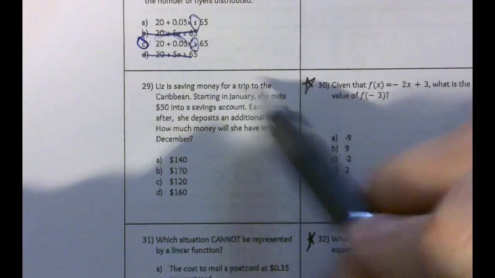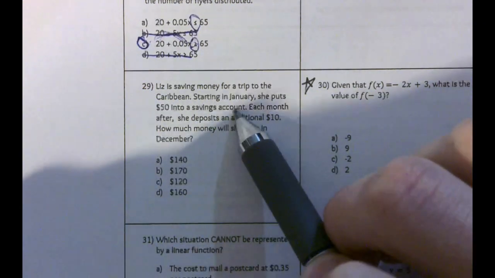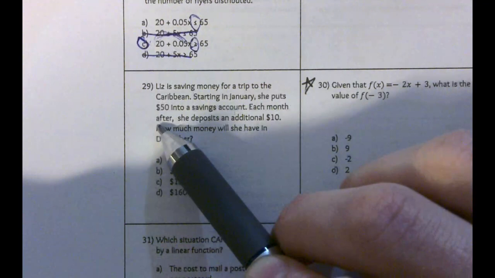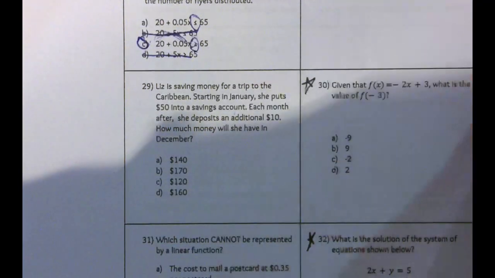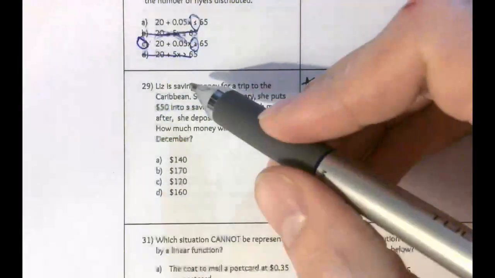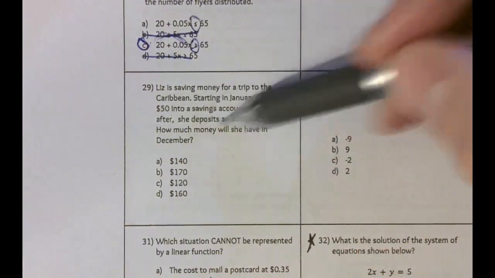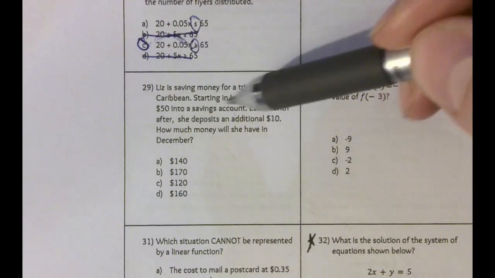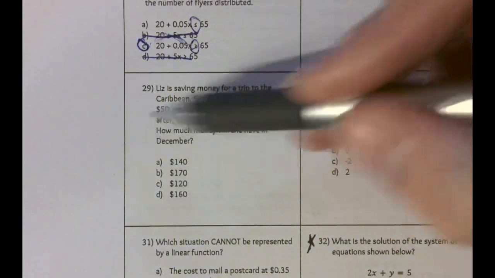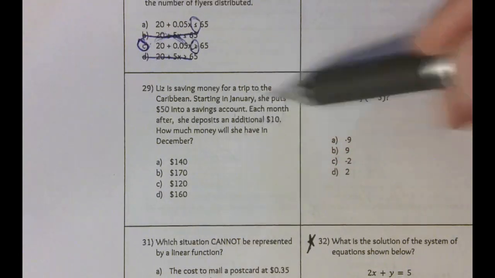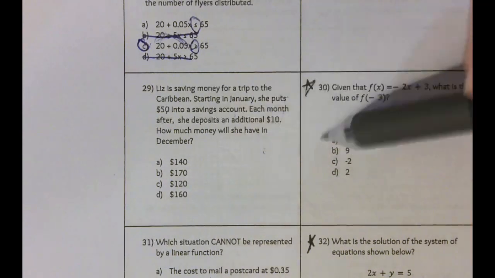Liz is saving money for a trip to the Caribbean starting in January. She puts $50 into a savings account each month after she deposits an additional $10. Okay, so she's going to put some money in a savings account. This is not super real-world accurate, because as we talked about before, savings accounts have their own built-in interest rates where you'd be multiplying by something every time. But this is just saying that each month after, she's going to deposit an additional $10. So she's going to open that thing with 50, and then she's going to put 10 more, and then 10 more, and then 10 more, and then 10 more.